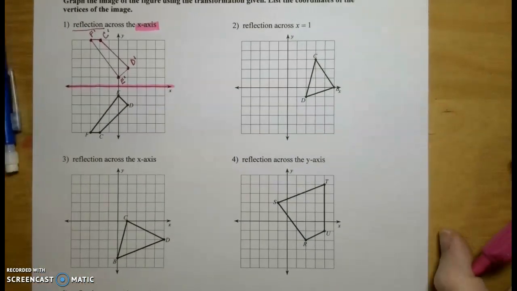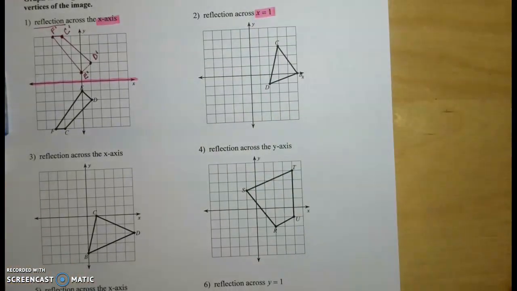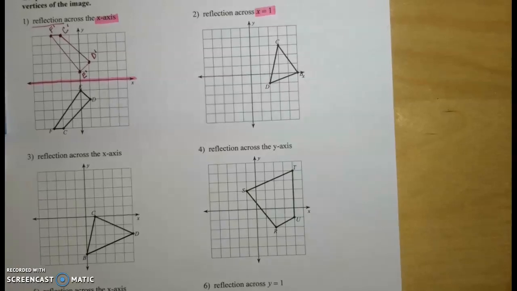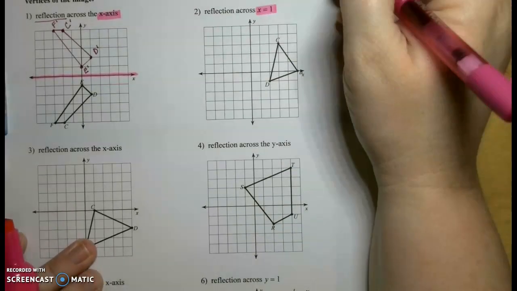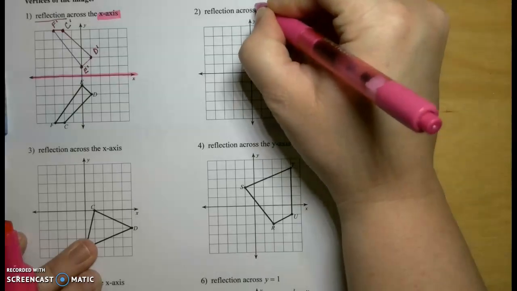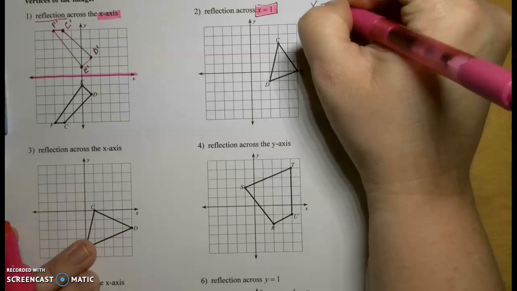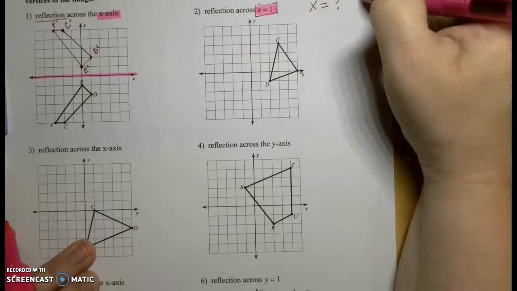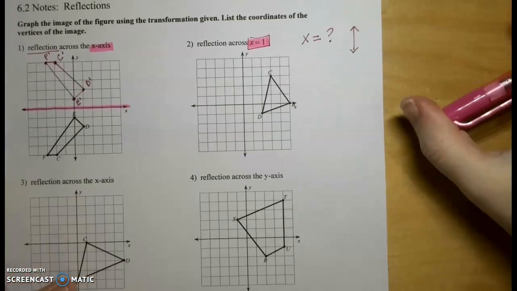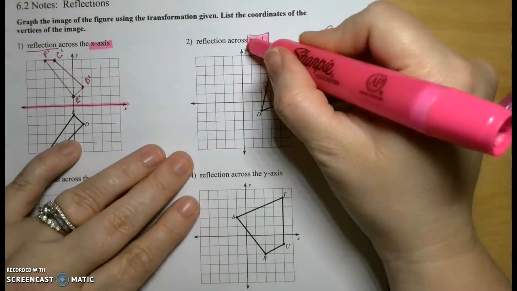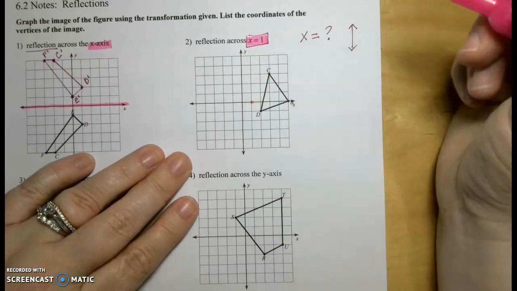Okay? What if it says reflection across the line x equals 1? Well, first off, I need to think about what x equals 1 looks like. If I have an equation that says x equals something, we are talking about a vertical line. In other words, I go to my x-axis and find where x equals 1.